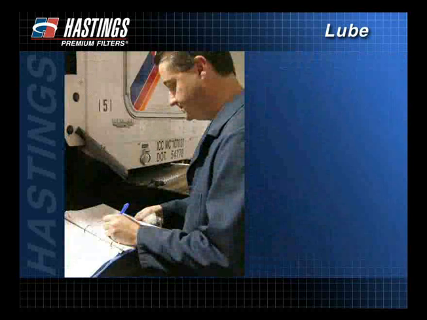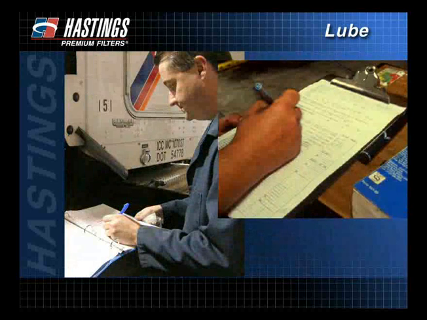Many factors must be considered when determining a proper preventive maintenance schedule. Charts and guidelines plotting recommended change intervals are available from the engine manufacturer. Always follow the recommendations, and before extending drain intervals, discuss it with your engine and oil suppliers.